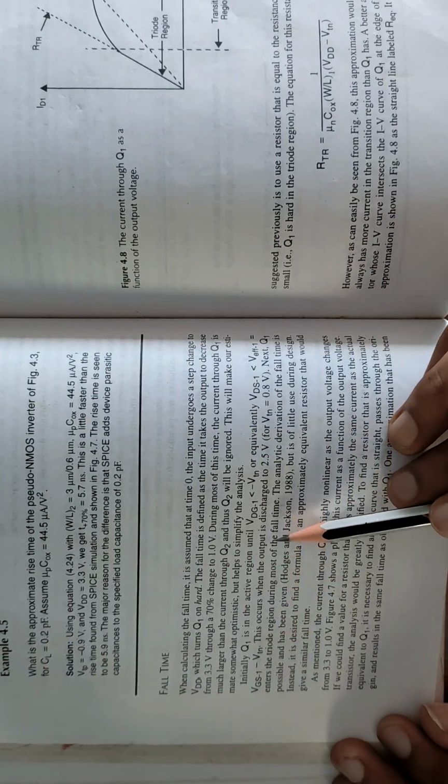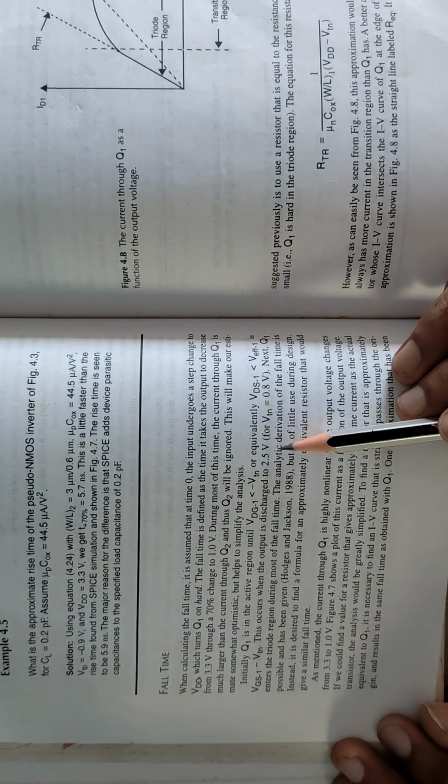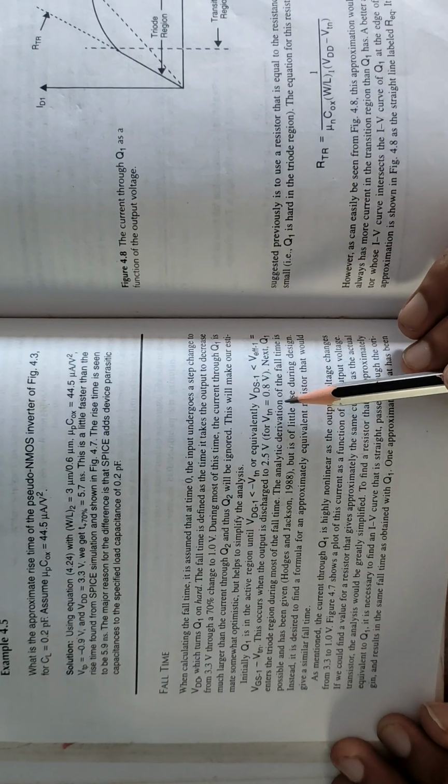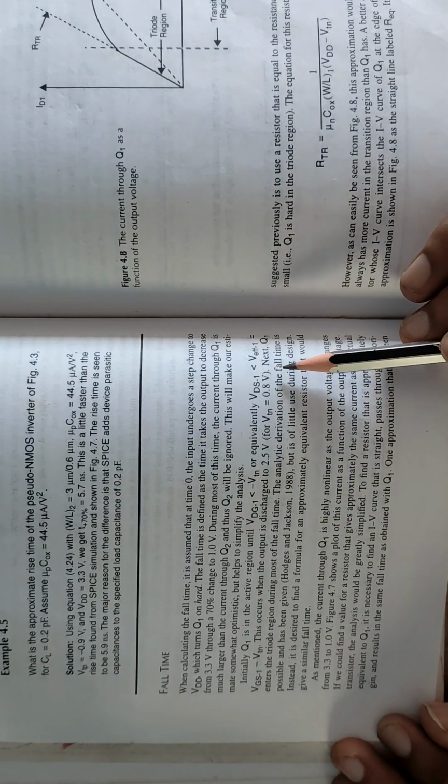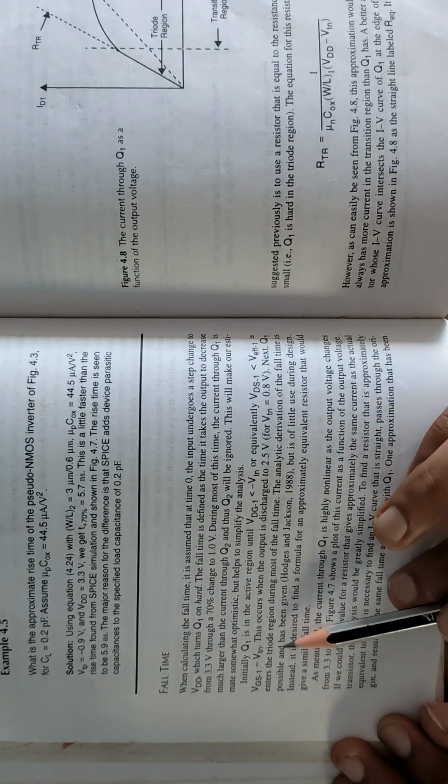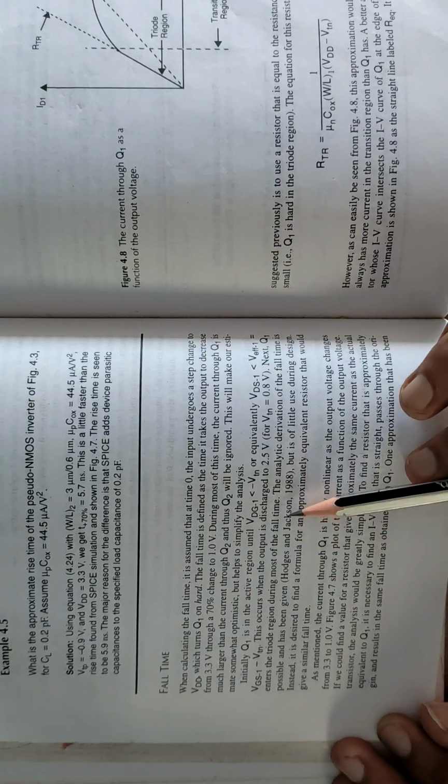This occurs when the output is discharged to 2.5 volts for VTN equal to 0.8 volts. Next, Q1 enters the triode region during most of the fall time.